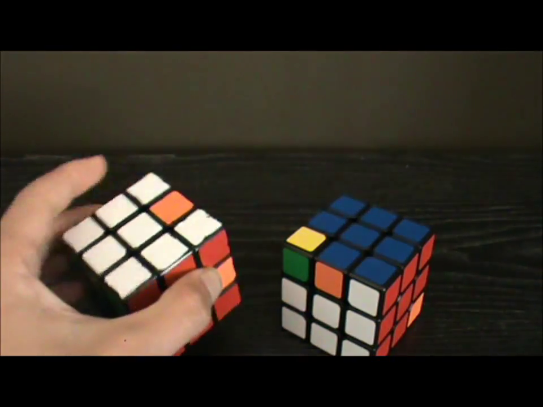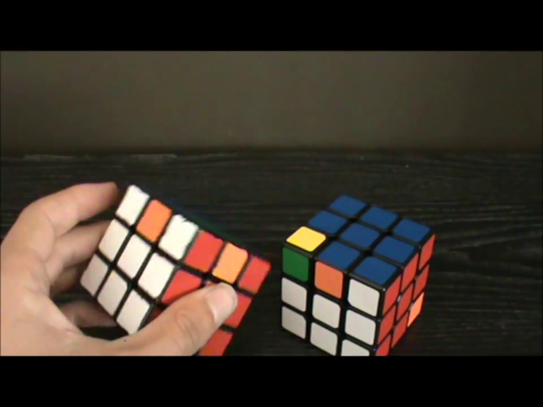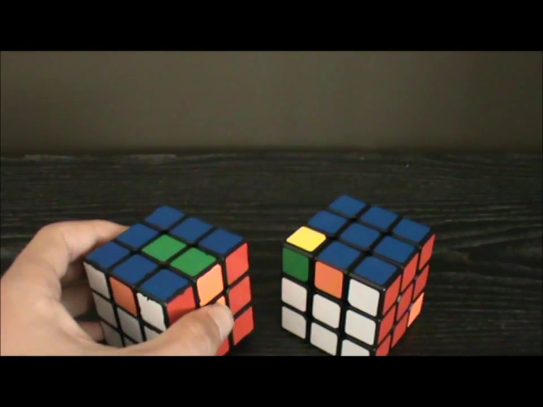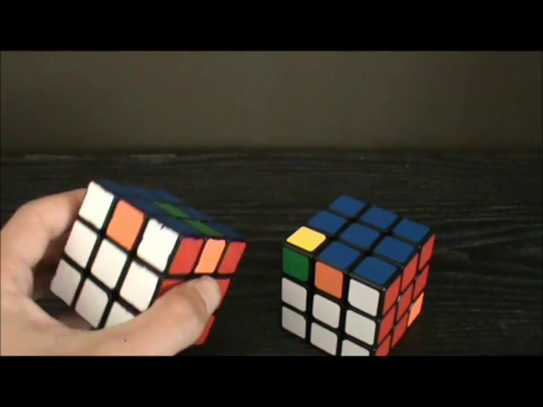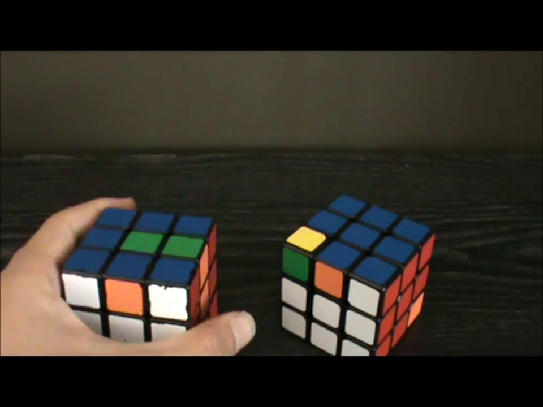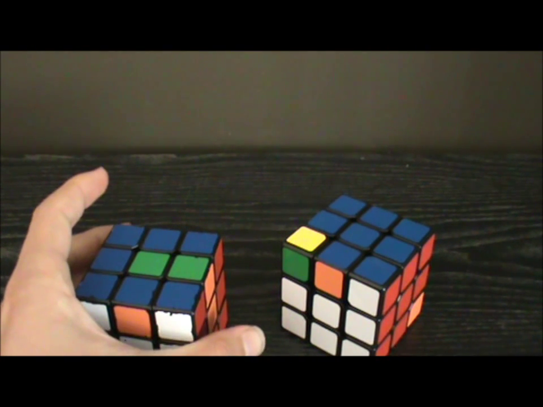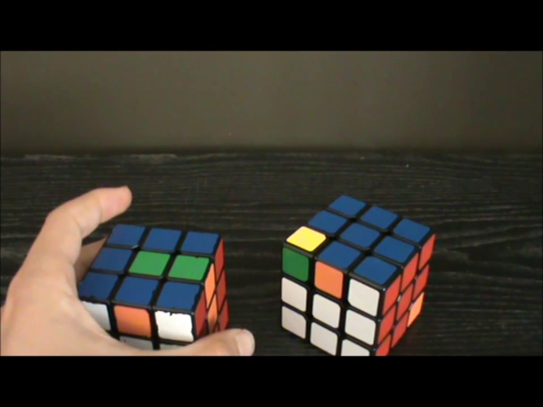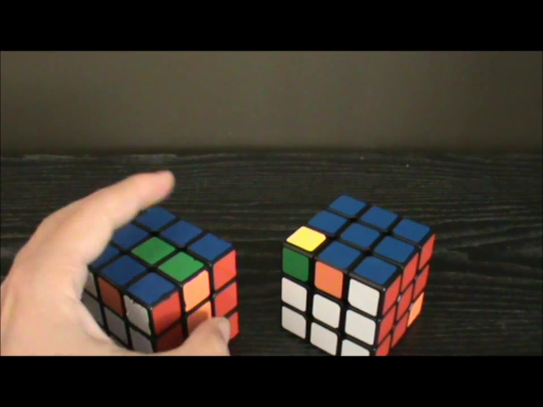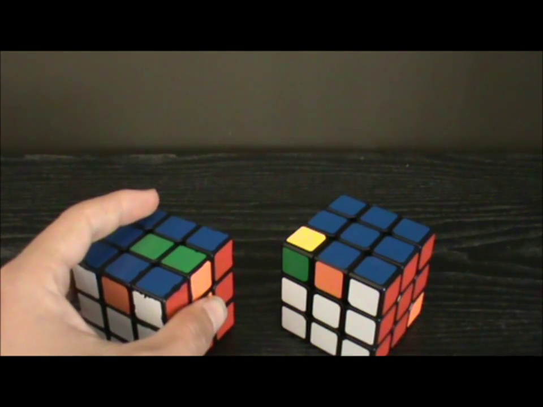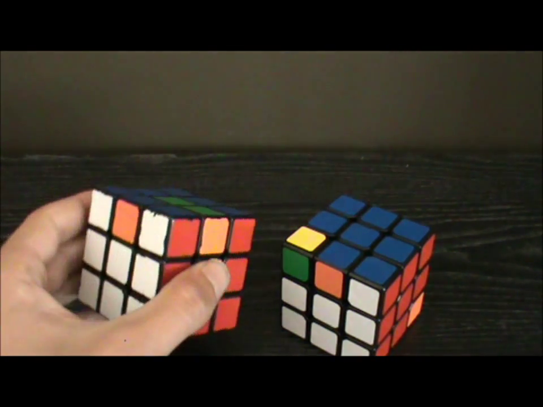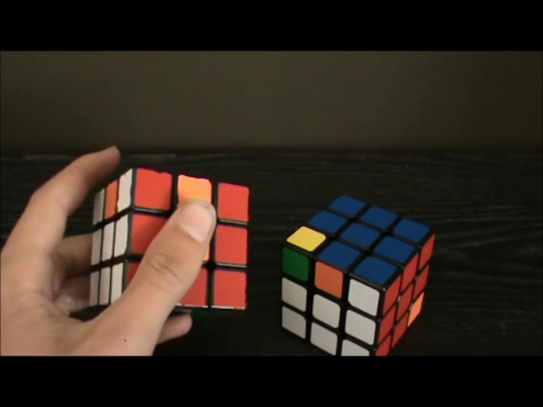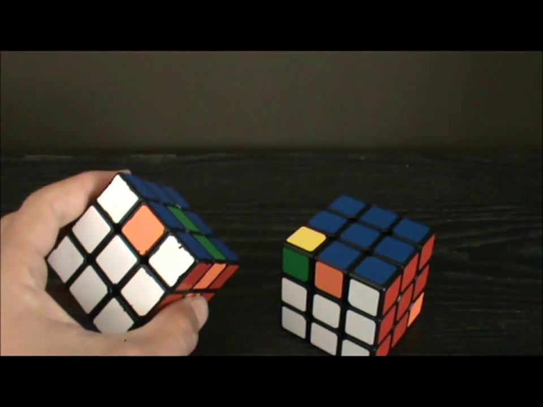Hi, I was recently asked to make a video that focuses on the parity and memorization involved with using M2 edges in combination with OP corners. I will, however, only spend the last couple of minutes of this video talking about memorization because I decided to give a much more thorough discussion in another tutorial that focuses only on memory methods. So see the description for that tutorial.